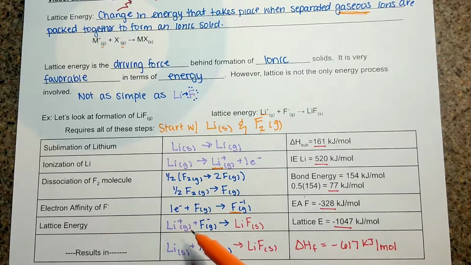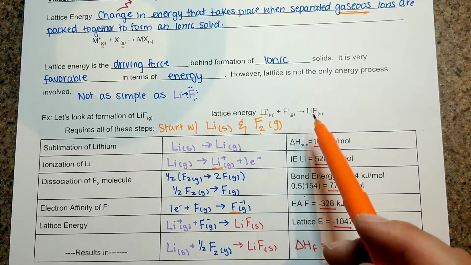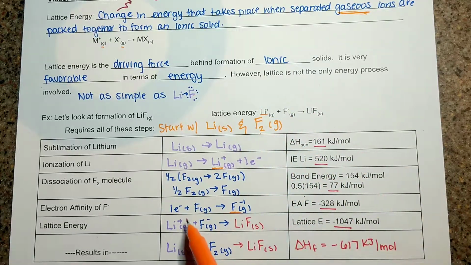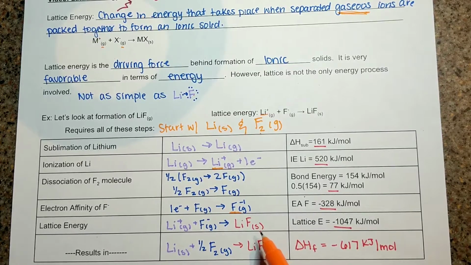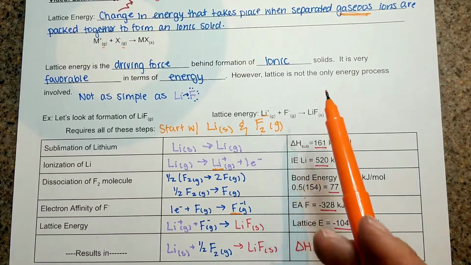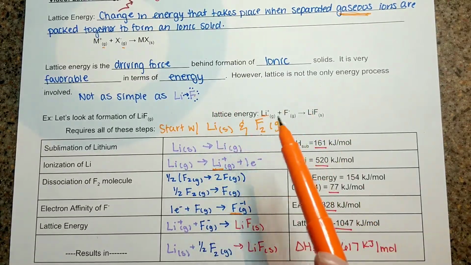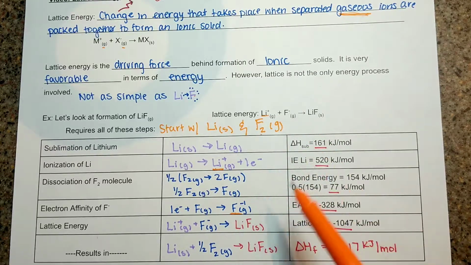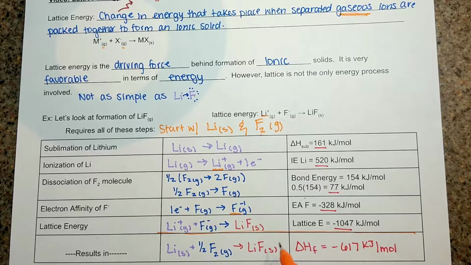And now I'm going to look at the lattice energy that's putting these two together to make my solid. So I take my lithium ion, the gaseous form, my fluoride ion, the gaseous form, to make my lithium fluoride solid, and my lattice energy is negative 1047 kilojoules per mole. So those are all of my parts. Lattice energy is just that final piece of putting the two ions together to make the solid. So I add them all up, and I cross off the things that match.